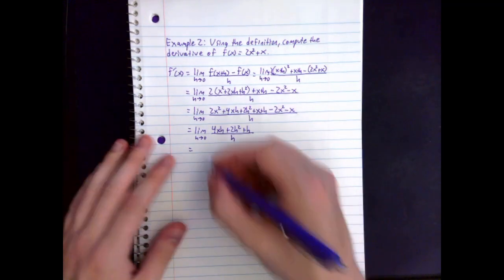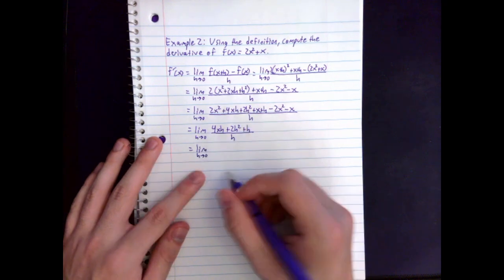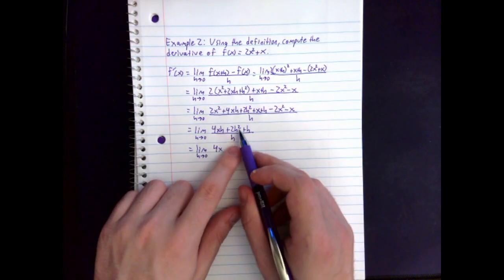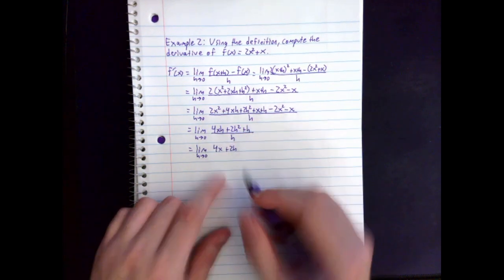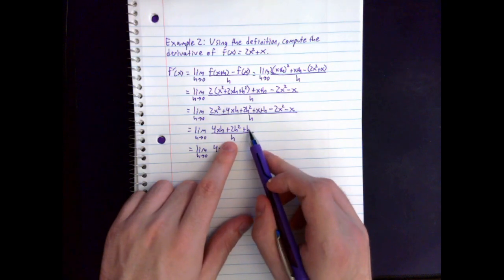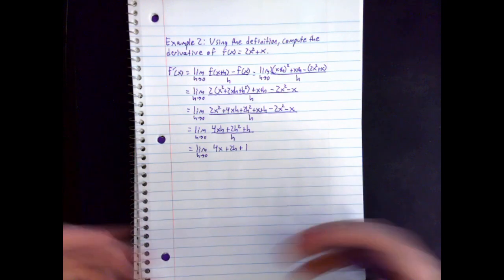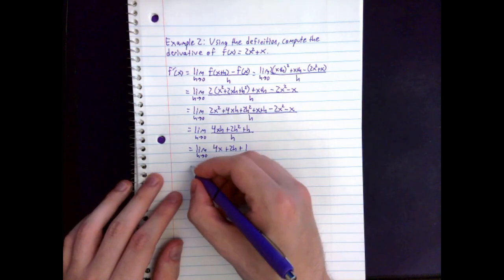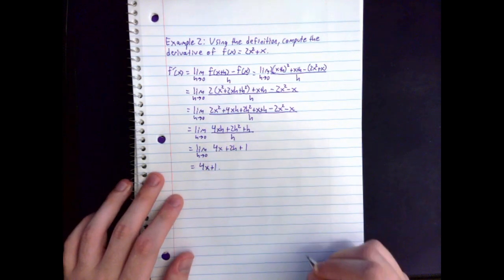And now we have, again, what we'd like to happen. We get to cancel out this h in the denominator. So this is 4x. These h's cancel. I have 2h squared, so this becomes 2h. And then this h divided by this h just becomes 1. And now I have a continuous function of h, so I substitute in h equals 0, and this is going to give me 4x plus 1.